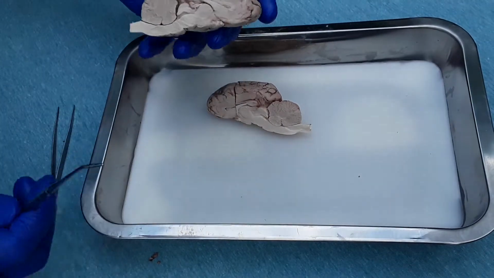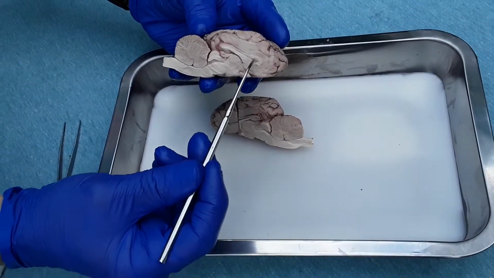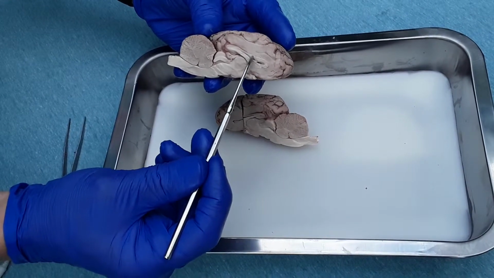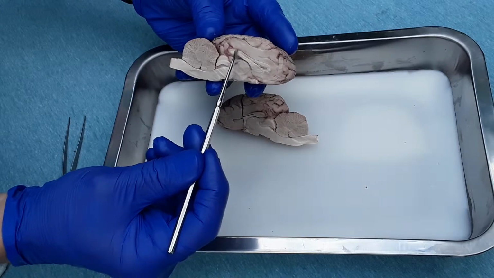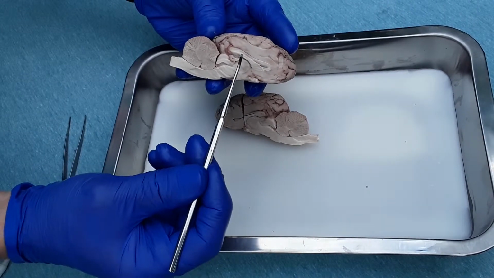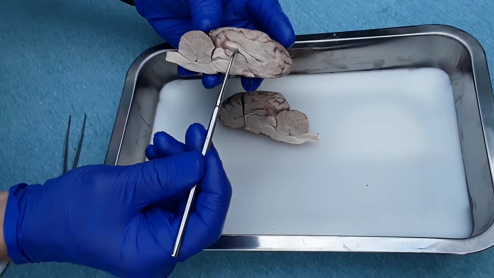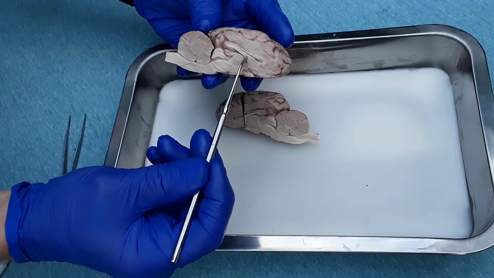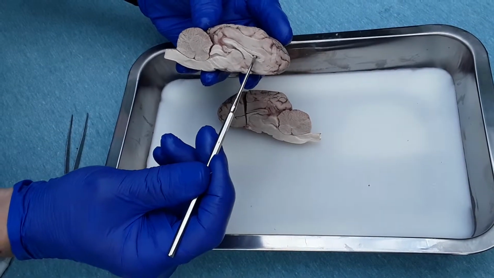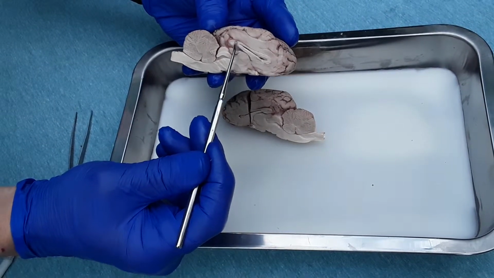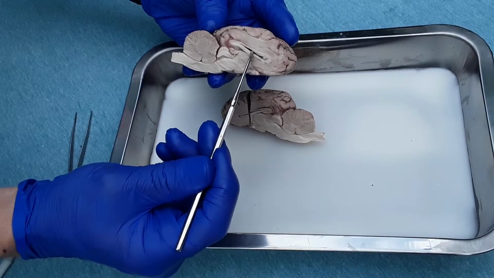Now some internal structures. The corpus callosum, I believe is what it's called, is right here, a small band of axons banded together. The fornix is right under it, this smaller band just under it. The lateral ventricles, there's one on each side, right here where the probe is, a space that's usually filled with cerebrospinal fluid.